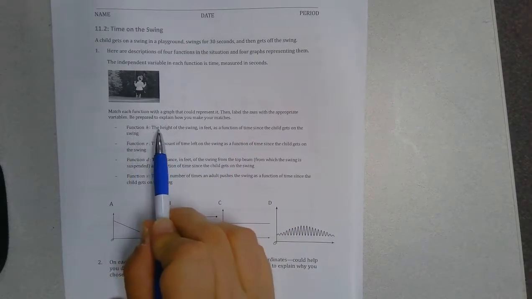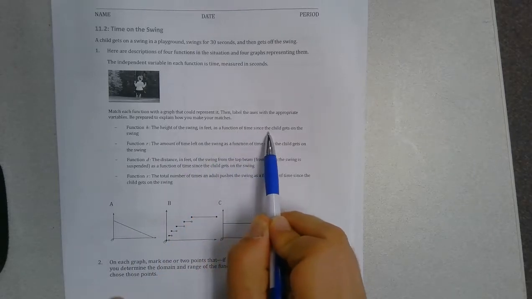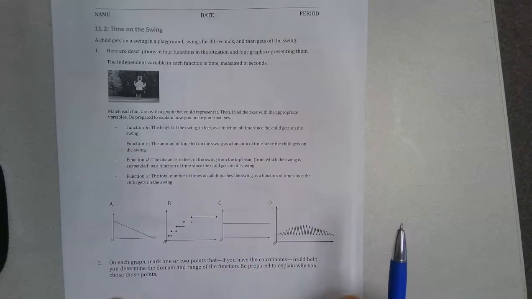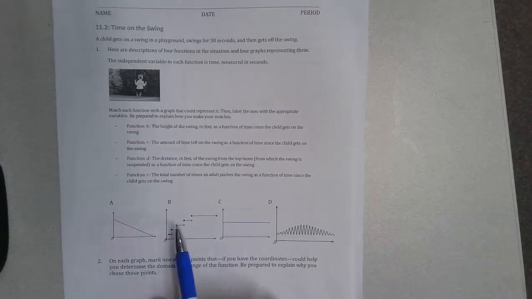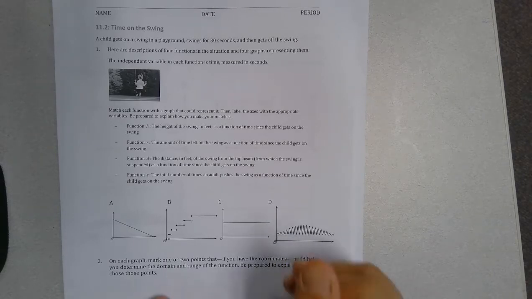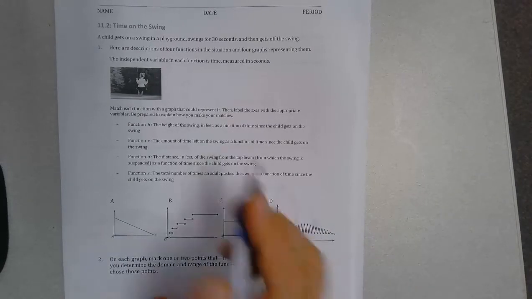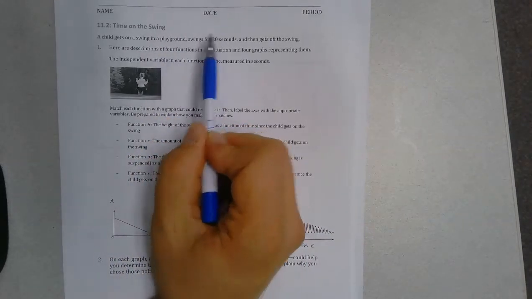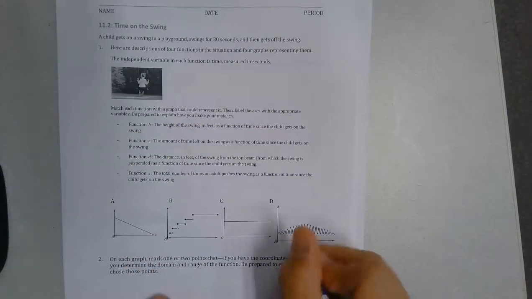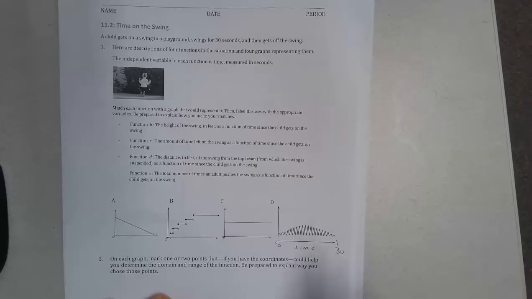So function h, the height of the swing in feet, as a function of time since a child gets on the swing. Well, if I look at that, the child's height is going to start off at the swing height, and then it's going to move up and down as they swing. So here, the independent variable is time. And looking up here, the child swings from 0 seconds to 30 seconds. So I can label 0, and the end of it is 30 seconds.